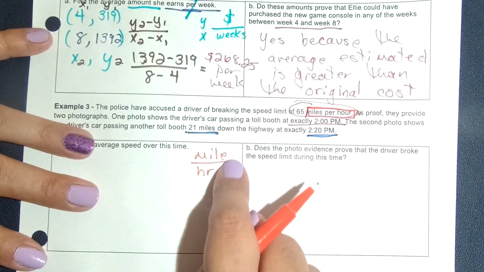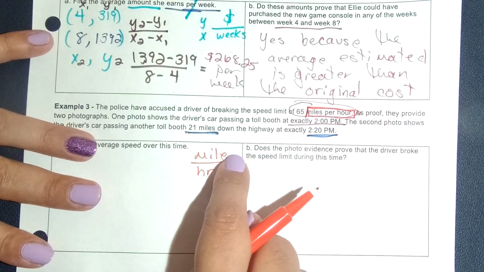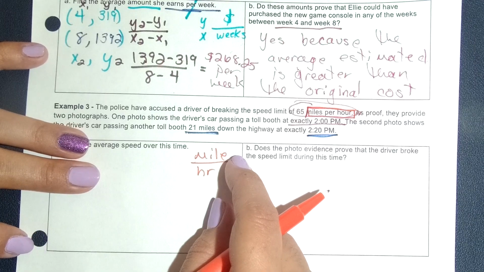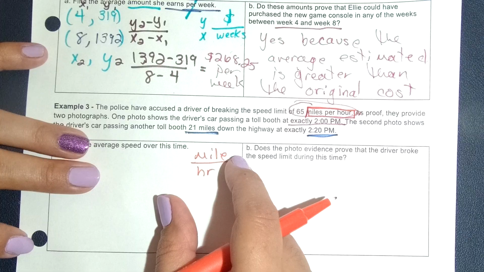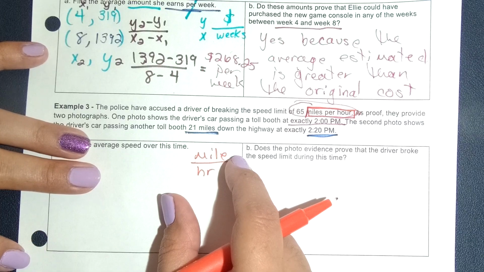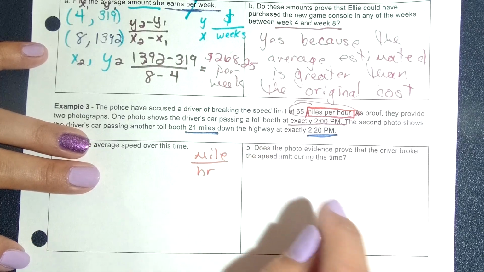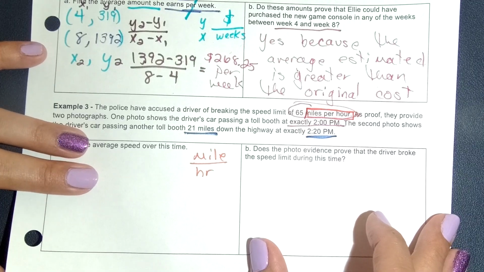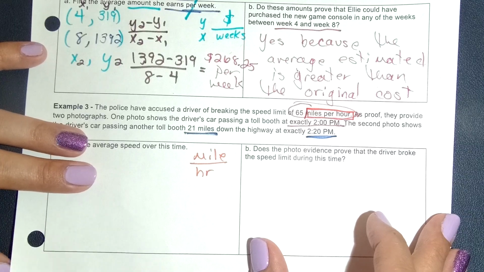So miles is going to be what coordinate? X or Y? How do we know it's Y? It's not a trick question.